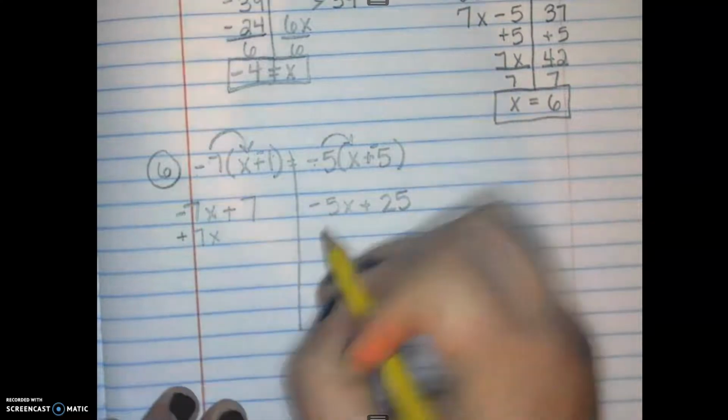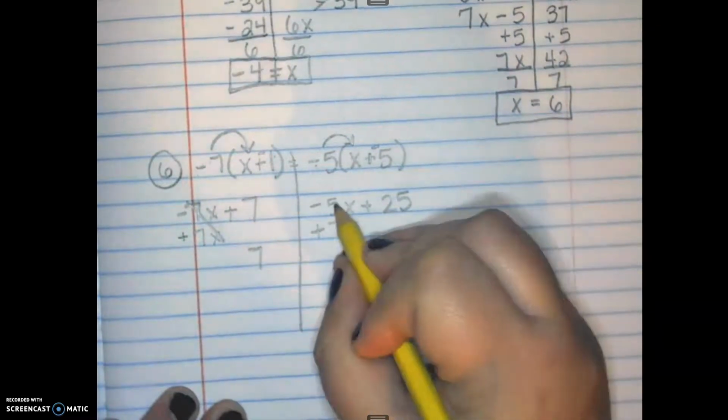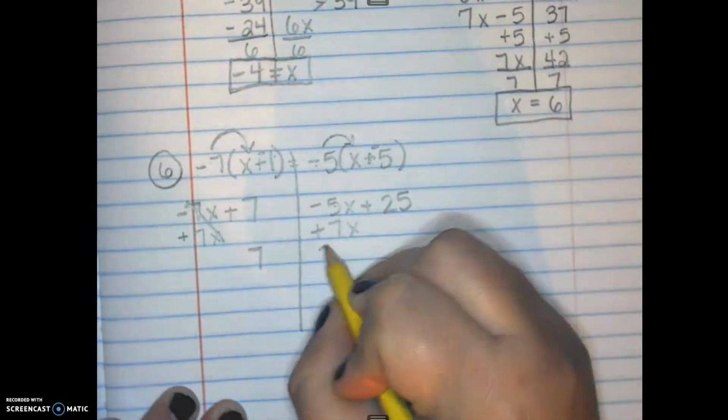So I'm going to add 7x to both sides. Again, if you choose to do it the other way, it still works. You're just dealing with negatives. Negative 5 plus 7 is positive 2x.